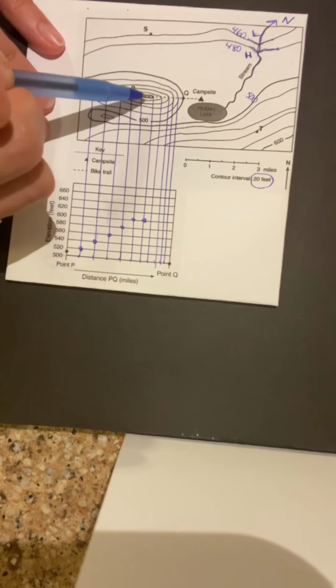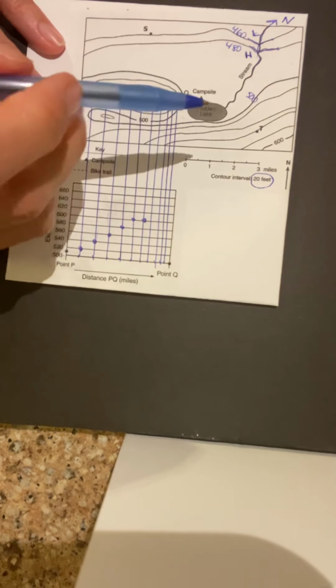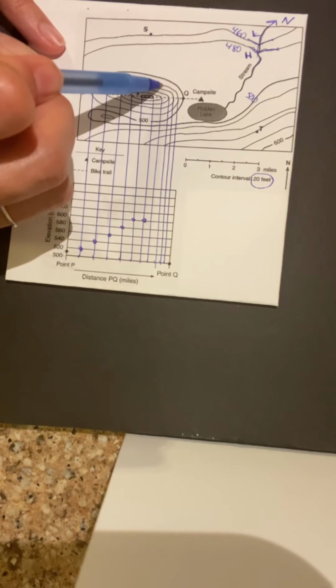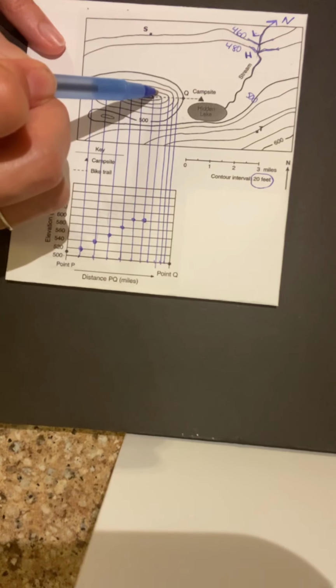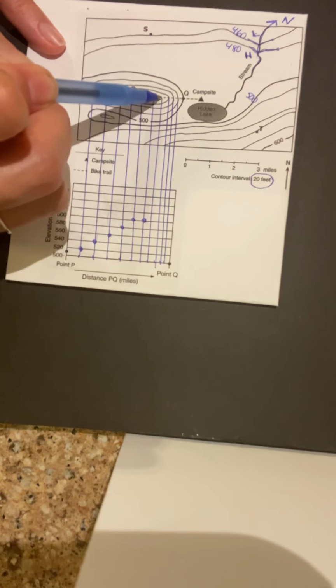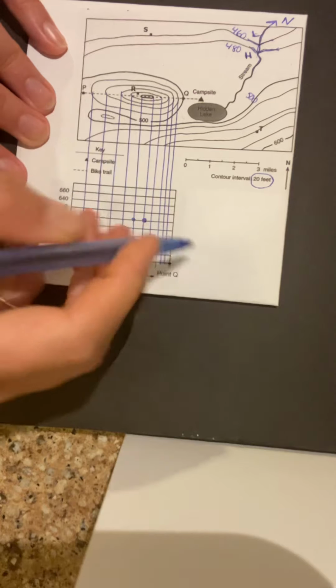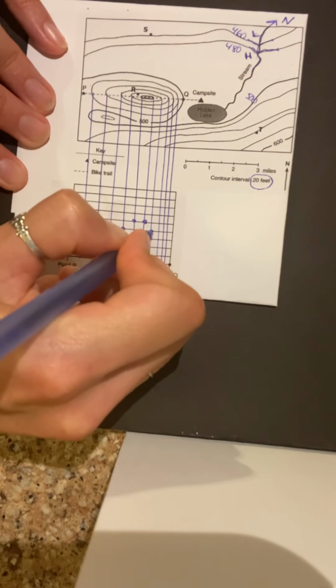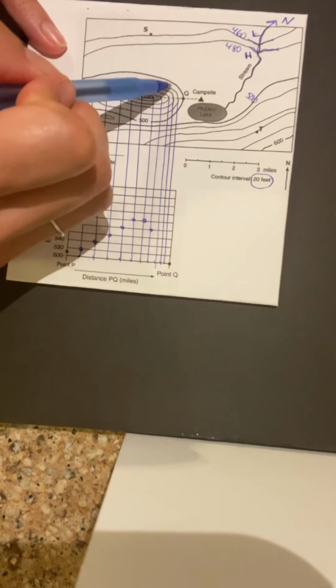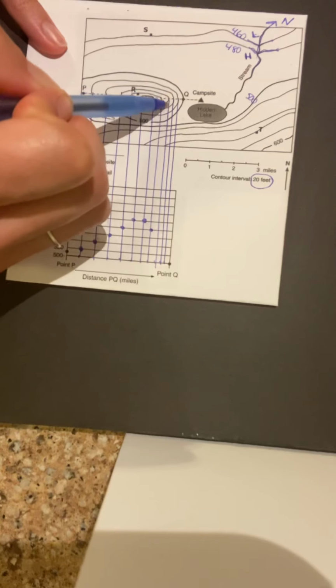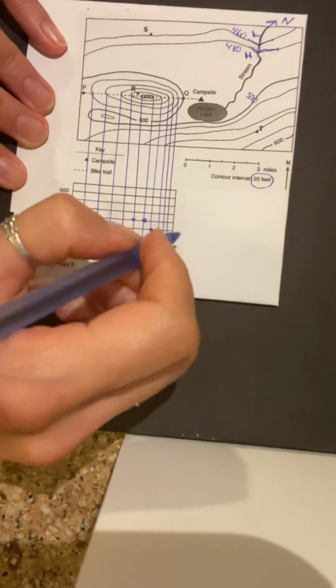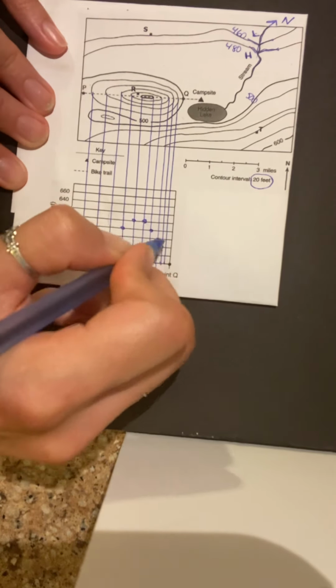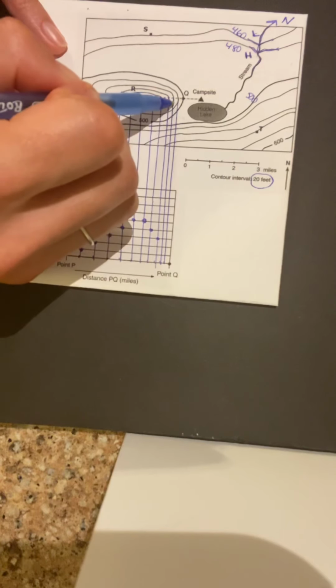And then we're starting to go back off our mountain, right? So again, we've got 500, 520, 540, 560, 580. So this one should be on the 580 line. 20, 40, 60. So this one right here should be on the 560 line. 20, 40.